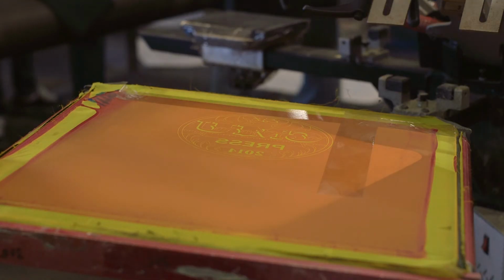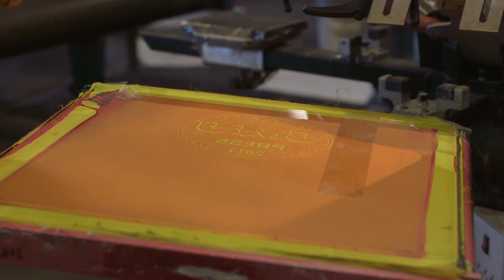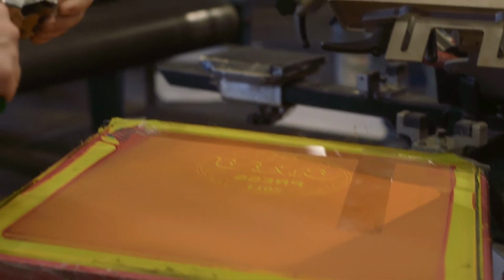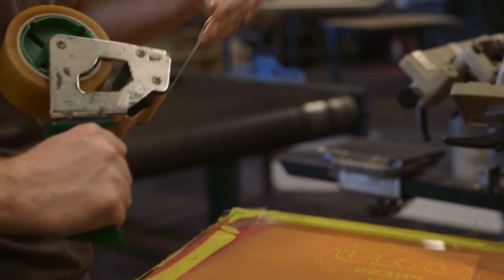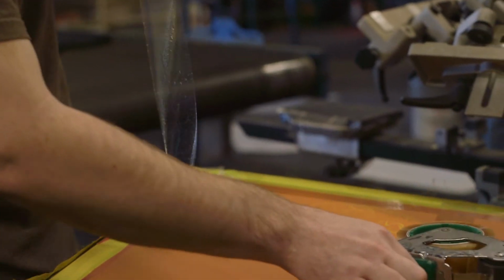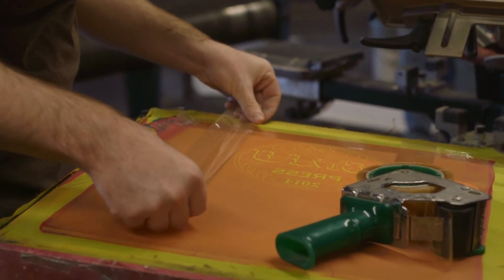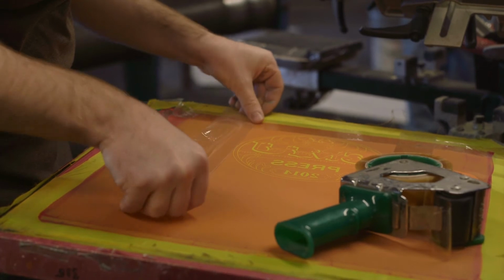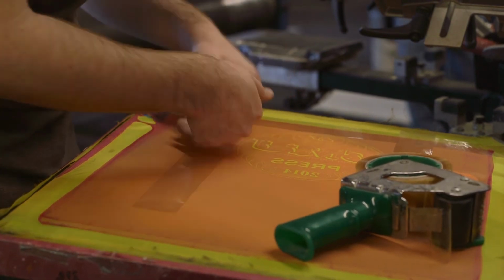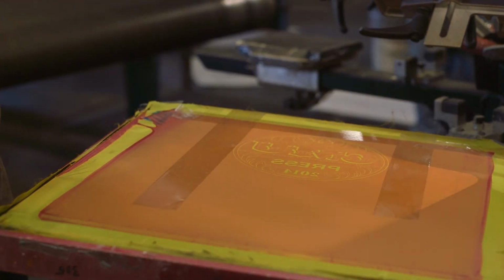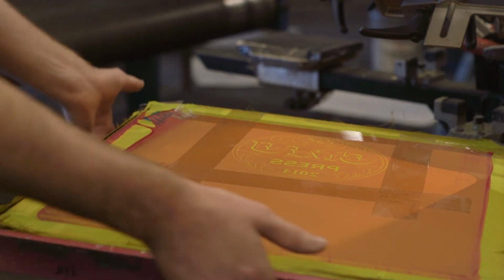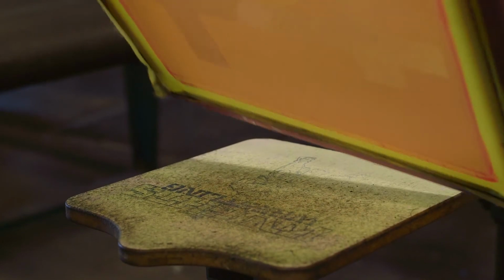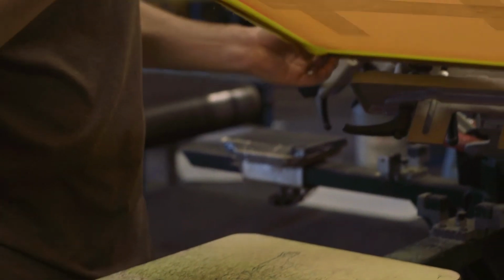So basically I'm just using this tape to close up any holes that I may have created in my washout process or any holes that are inherent in the screen. And so now this is ready to be lined up. I'll take it and I'll put it into the press.